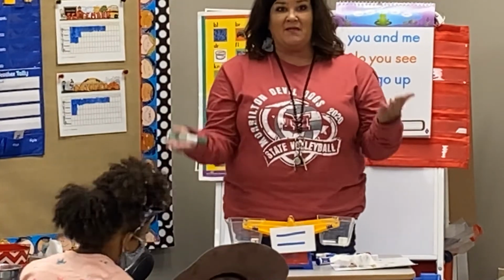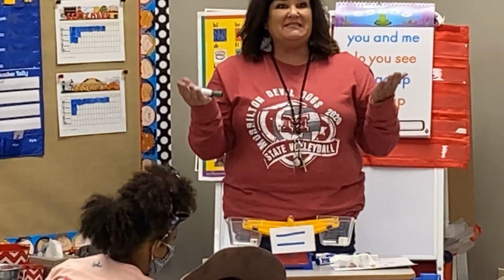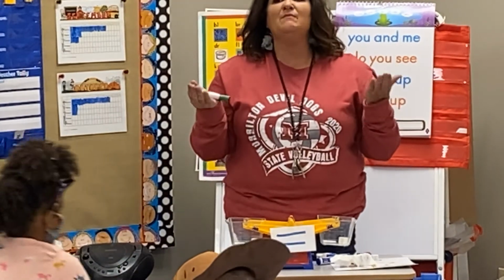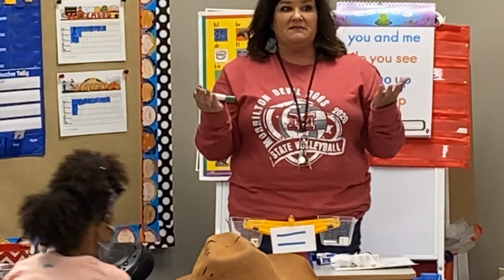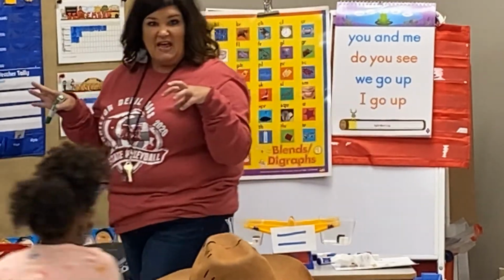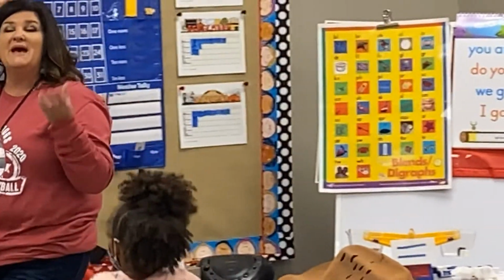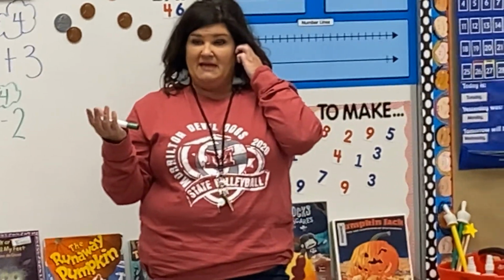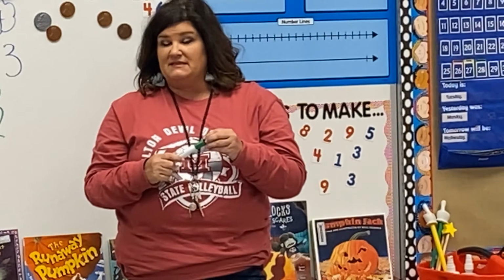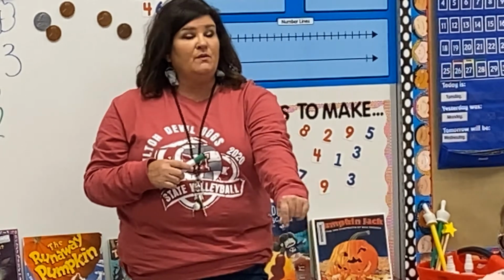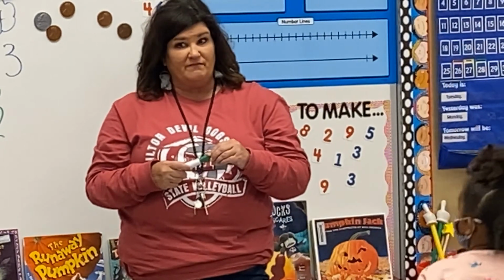Do y'all understand that equal means the same amount, where the number problems are balanced on both sides? It means it's the same number, the same amount on both sides. Is it always going to look the same? No, but the amount is going to be the same. Okay, so we're going to do a little sheet together.